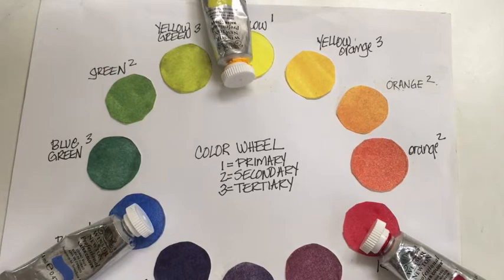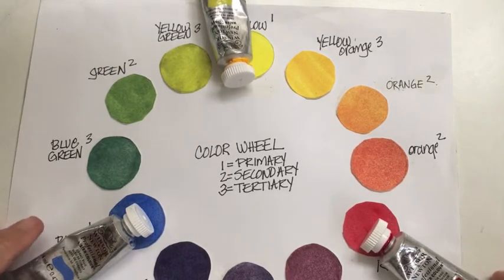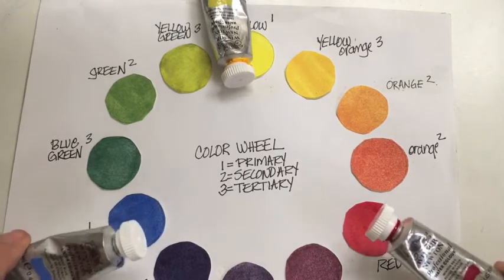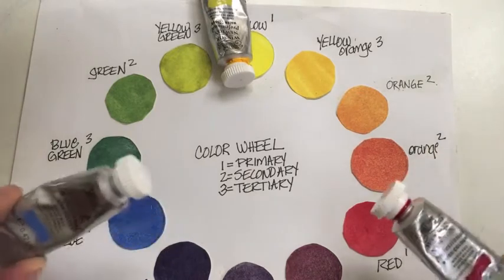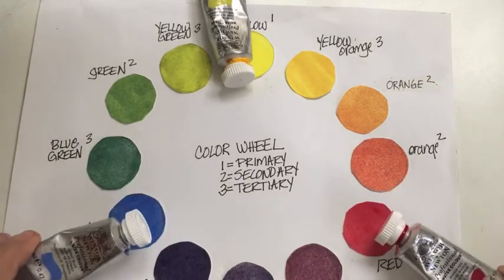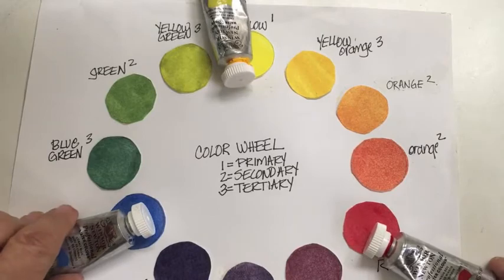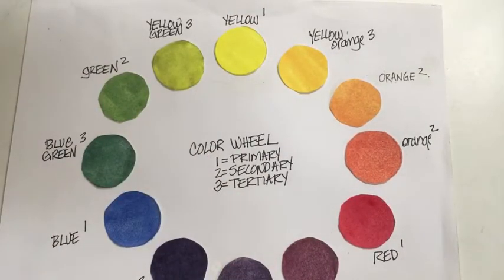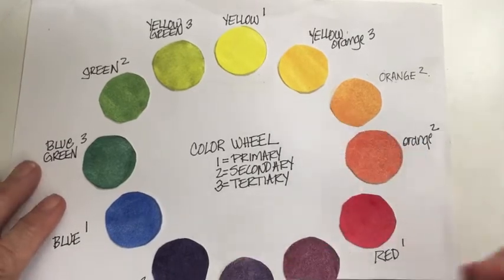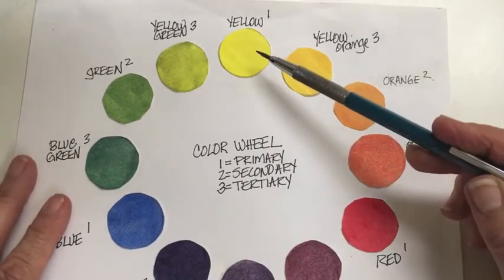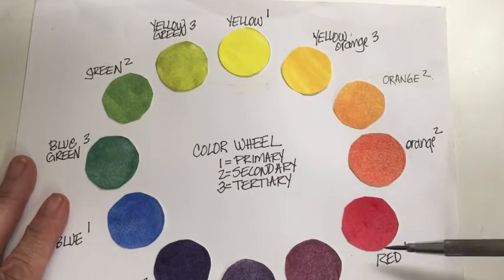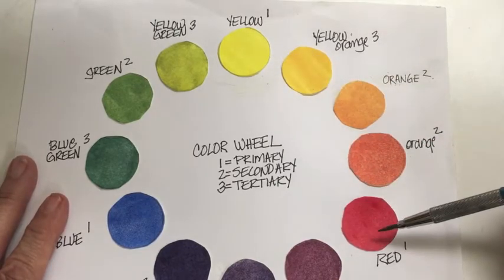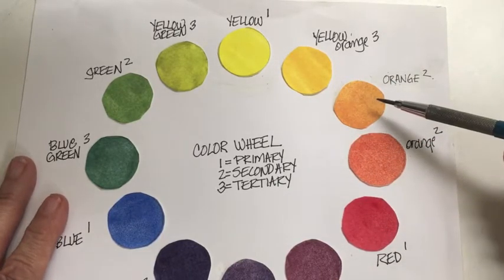Here's our 12-point color wheel that you'll be painting with 3 primary colors only. So you'll only have 3 tubes or pots of paint: red, yellow, and blue. Those are primary colors. So we'll be working with them, and I will explain about this color wheel. If you mix 2 primaries together, you get a secondary color. So if I mix primary yellow with primary red, I get a secondary color called orange.